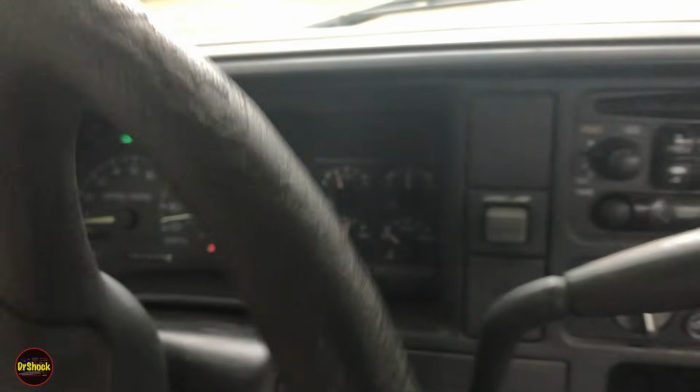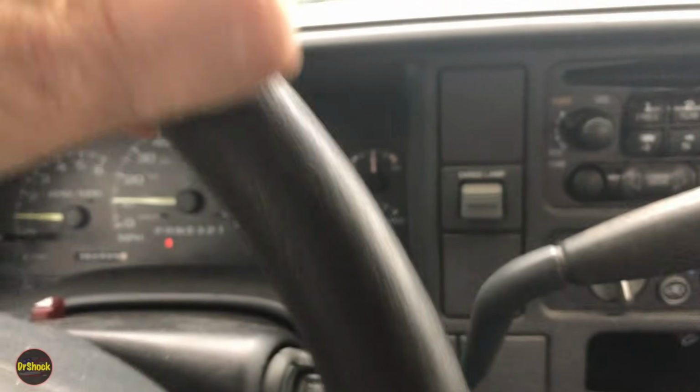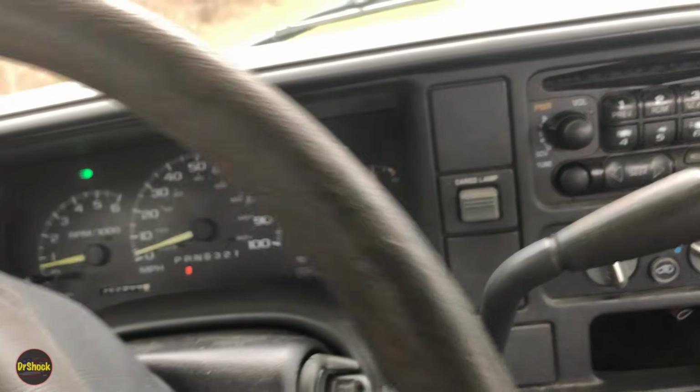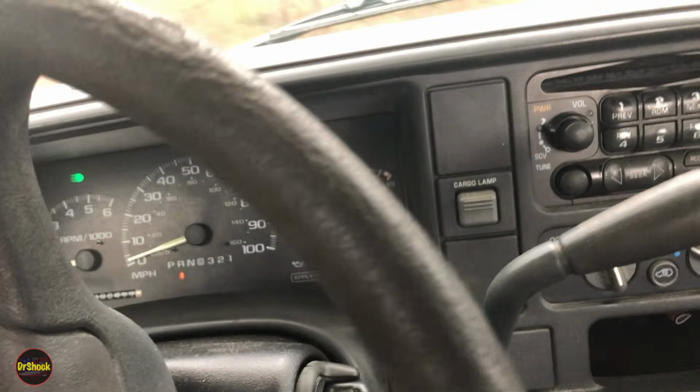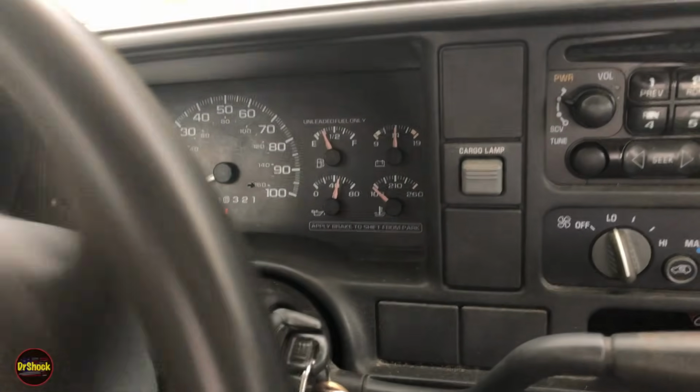Typically, it used to throw it right about here. Don't see anything. That's great. We're going to go ahead and back all the way down to the street. No code. Fantastic. So the EBCM problem is fixed. Now let's go for broke and see if we fix the BPMV problem.